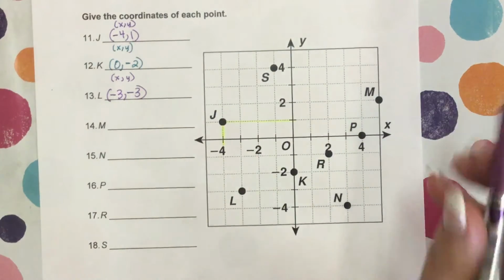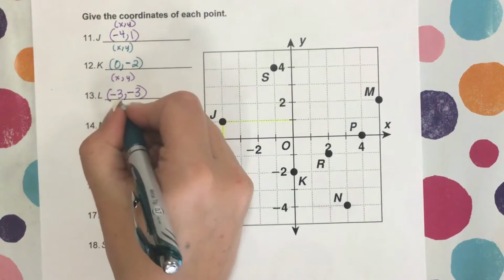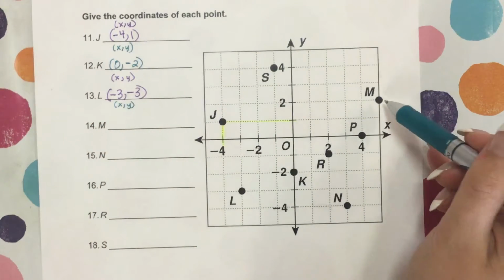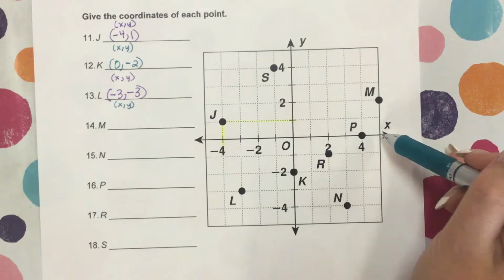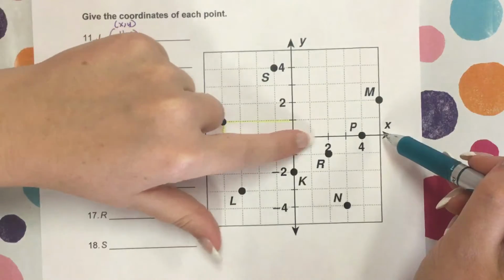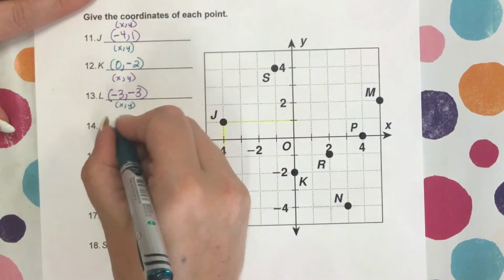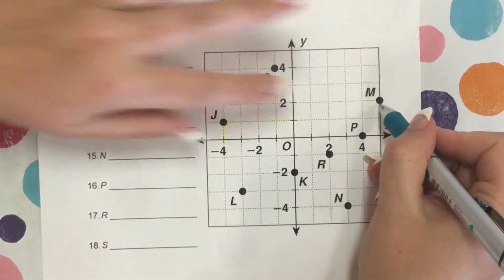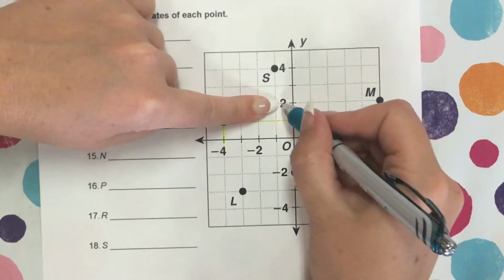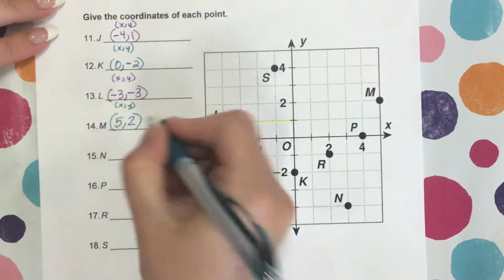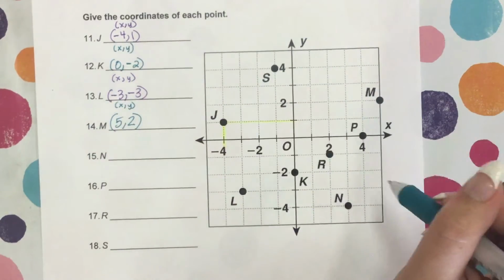Let's move on to M. M is located right here. M has an X and it has a Y. So if we want to figure out the X part, we have to go down to the X-axis, which would be right here, and it's the positive. So 1, 2, 3, 4, 5. The X part would be 5. Then we have to find the Y part, so we have to go from M to the Y-axis, which is right here when Y is 2. So that would be the point for M.